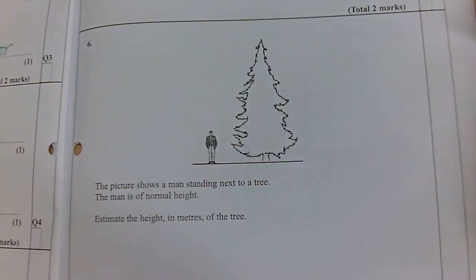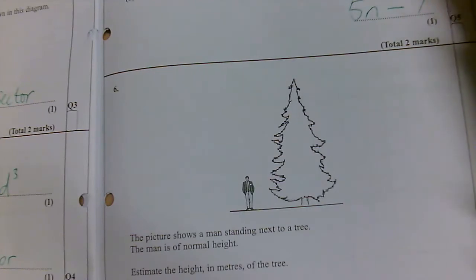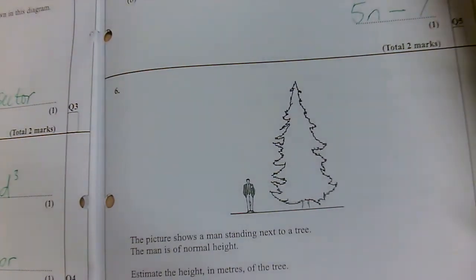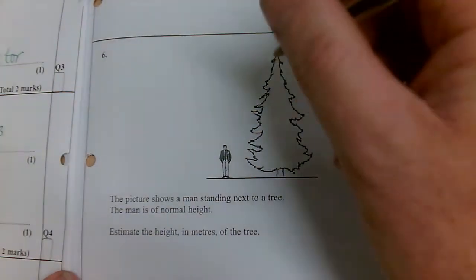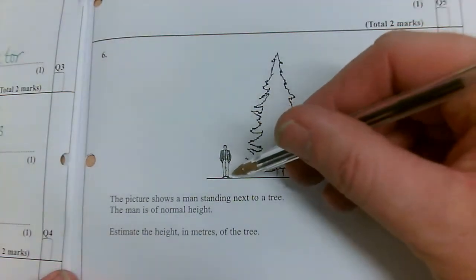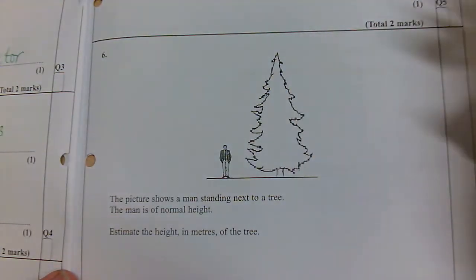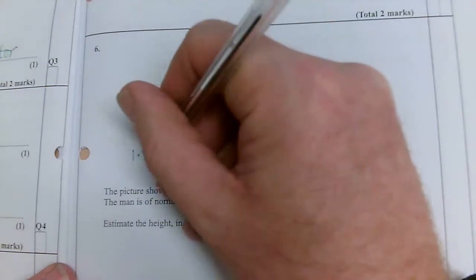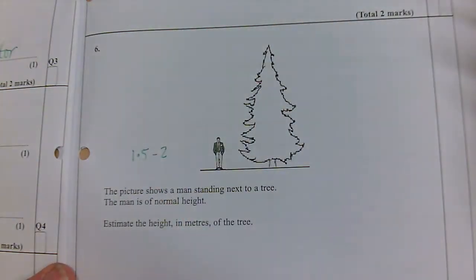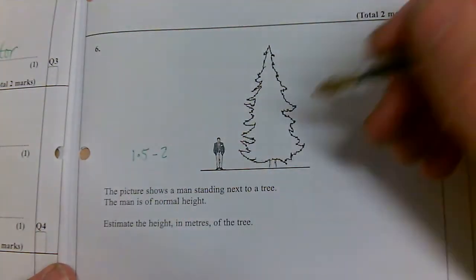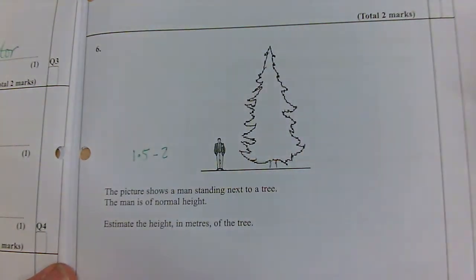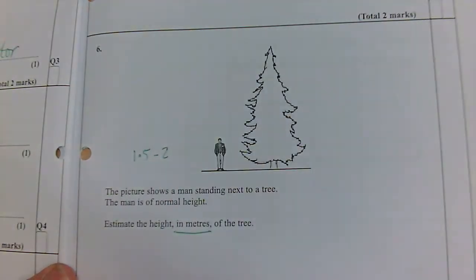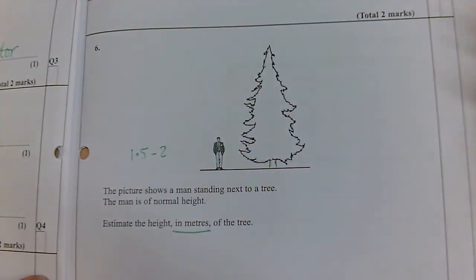So we've got a picture of a man standing next to a tree. The man is of normal height. Now, normally on these questions, you're allowed to use an approximation of the height of a normal man. In the past, on GCSE questions, they normally allow 1.5 to 2 meters. Or if you use feet and inches, you might say 6 foot, but then you've obviously got to give your answer in feet as well. And the question says meters, it's trying to give you a clue.